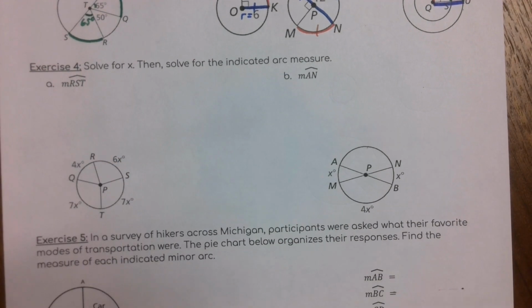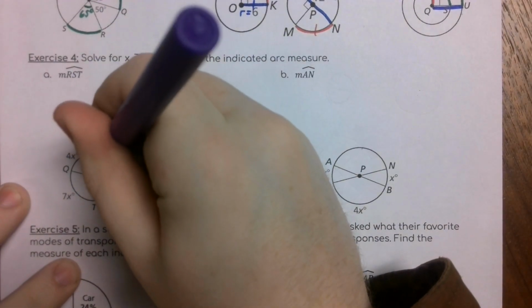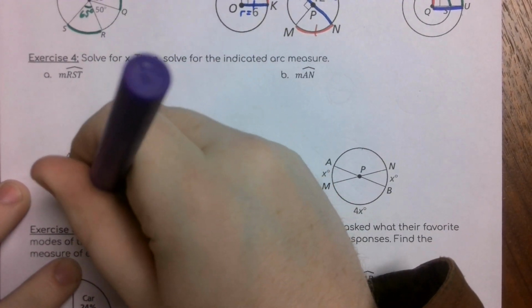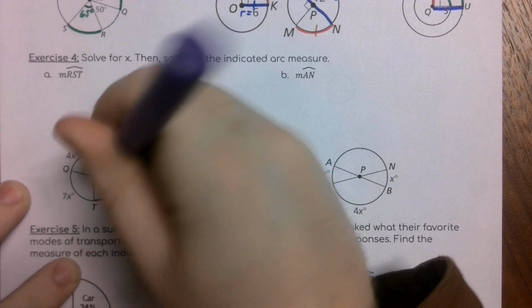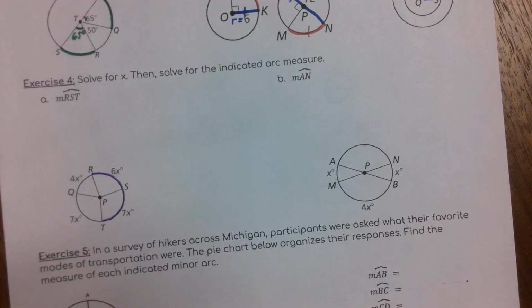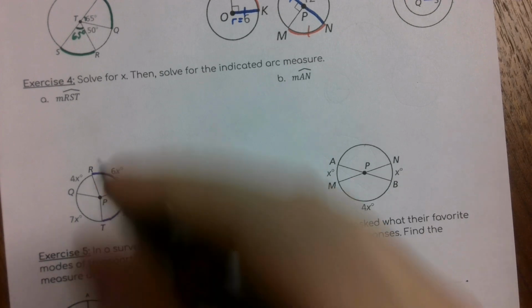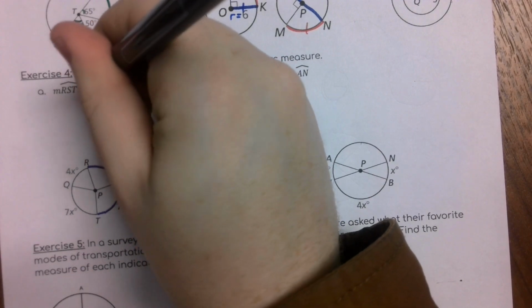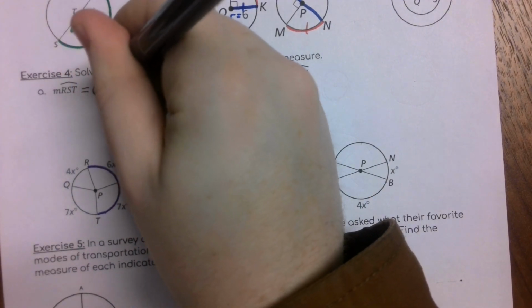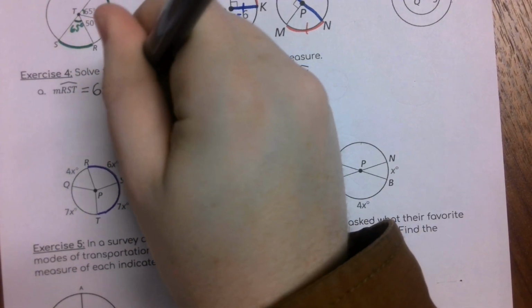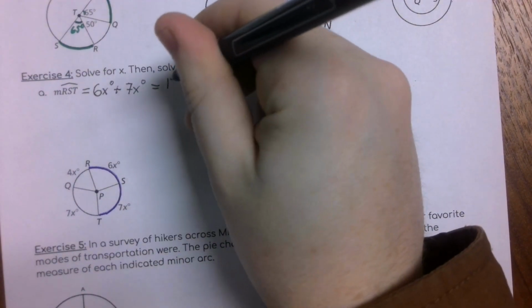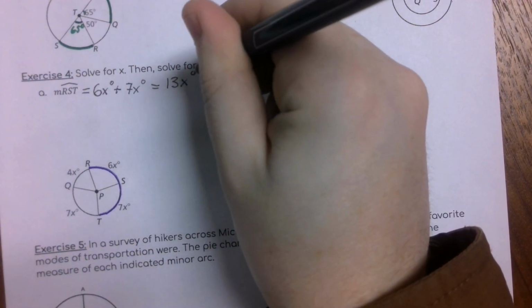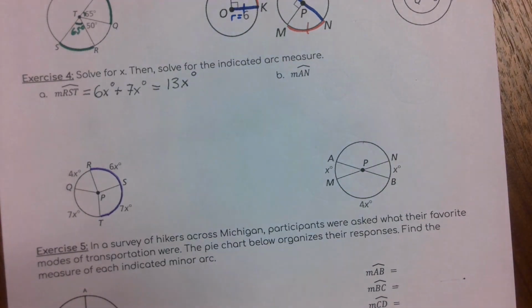And since it has 3 letters, we know that we're talking about the major arc from R to S to T. Well, we know that the measure of RST is made up of a 6x degree angle and a 7x degree angle. So 6x degrees plus 7x degrees, which we know is going to be whatever 13 times x degrees are.